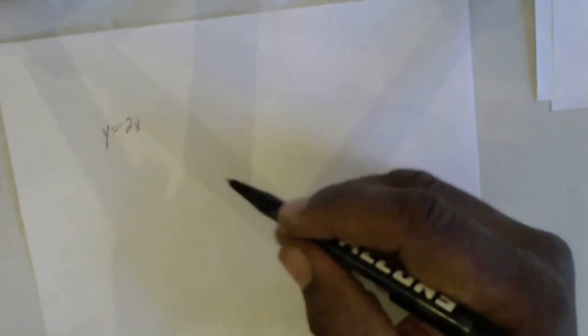All right, so in order to explain integration, I'm going to start out by using some classical geometry and some classical geometric formulas. So I'm going to take this function, y is equal to 2x, and I'm going to graph it.